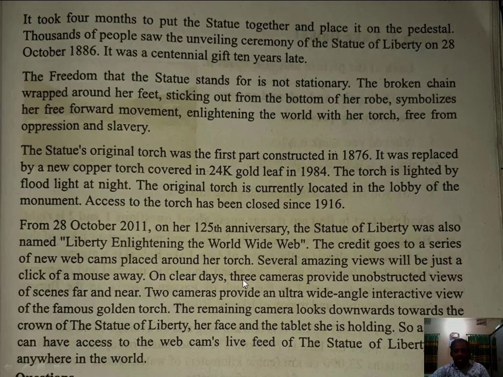On clear days, 3 cameras provide unobstructed views of scenes far and near. 2 cameras provide an ultra-wide angle interactive view of the famous golden torch. The remaining camera looks downwards towards the crown of the Statue of Liberty, her face and the tablet she is holding. So a person can have access to the webcam's live feed of the Statue of Liberty from anywhere in the world. I think all of you have understood the whole lesson.